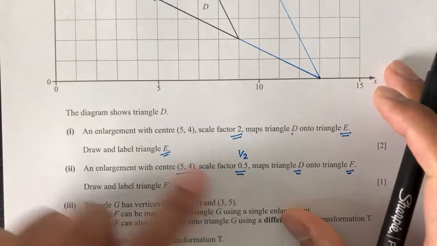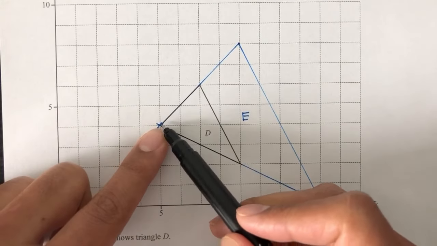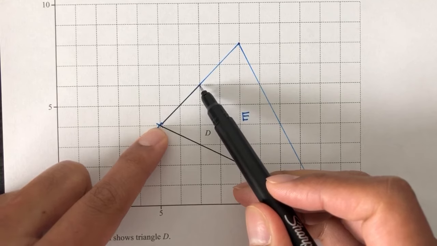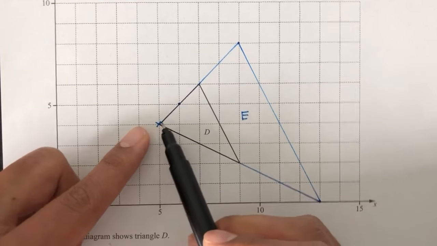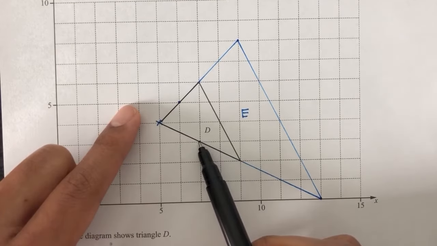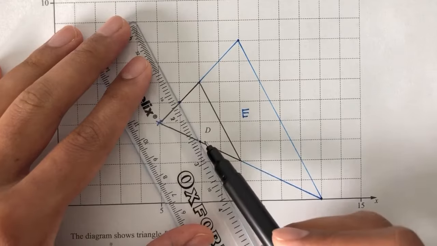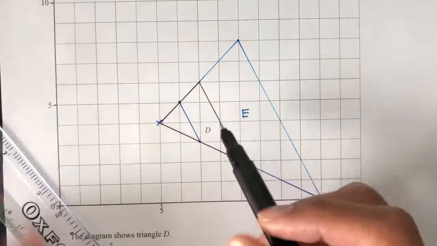Find F. So very easy. Same thing again. So your center is here. If this was 1, 2, half will be 1, will be here. If this was 1, 2, 3, and 4, half will be 2, it will be here. So connect these two. And here we have, this is F.